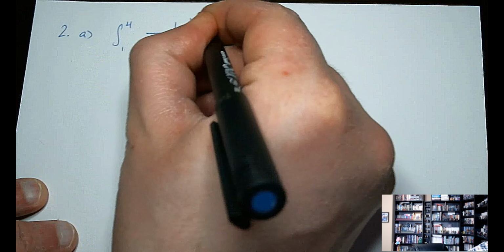So in other words, when x is equal to 1, u is going to be 1 plus 3 times the square root of 1, which is simply 1 plus 3, which is 4. And likewise, when x is 4, u is going to be 1 plus 3 times the square root of 4. That's 1 plus 6, which is 7.